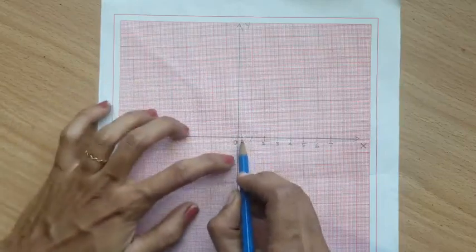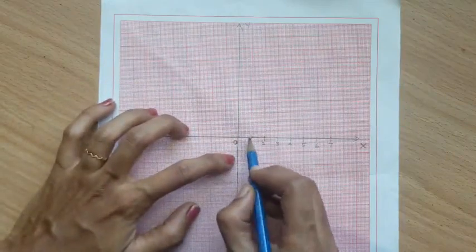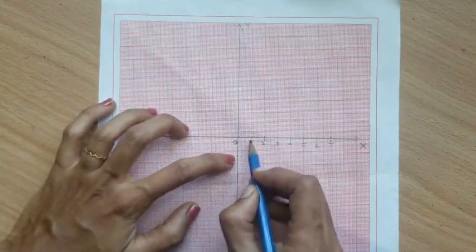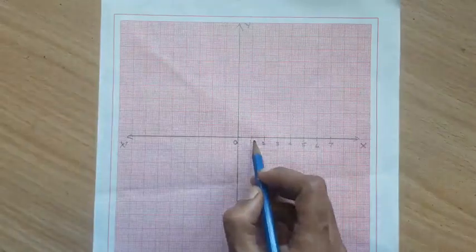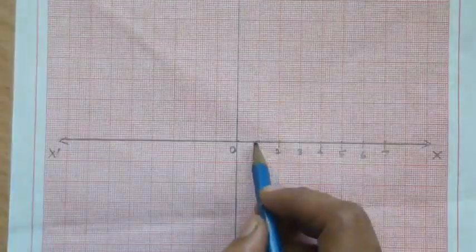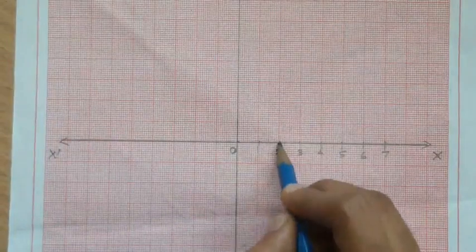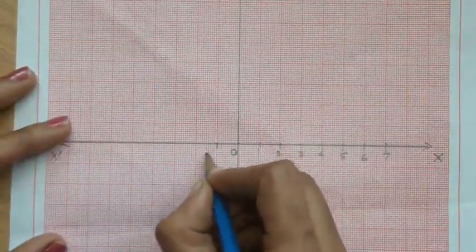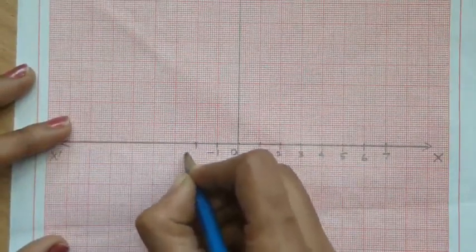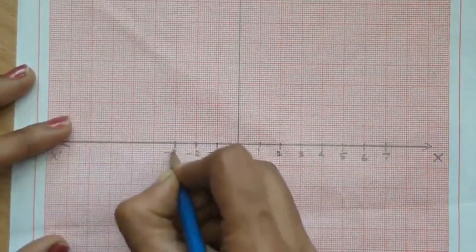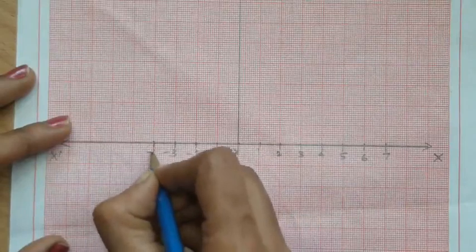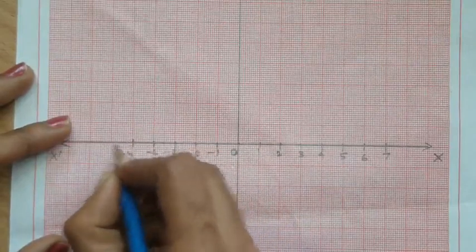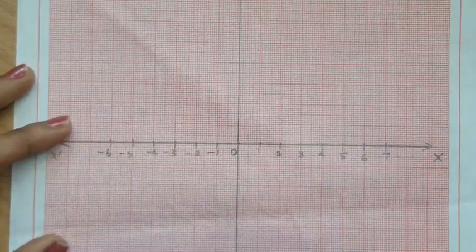Don't write in between this. Write on the dark line. Then the next dark line, likewise. So here, the first one is -1, second one -2, third one -3, this is -4, -5, -6, etc.